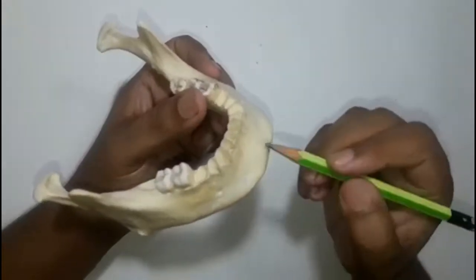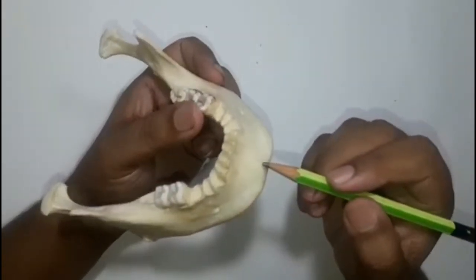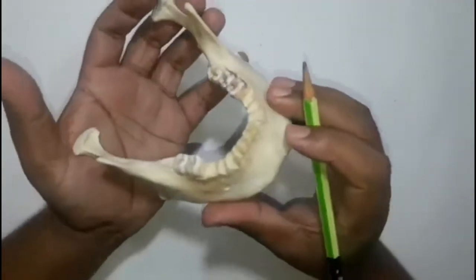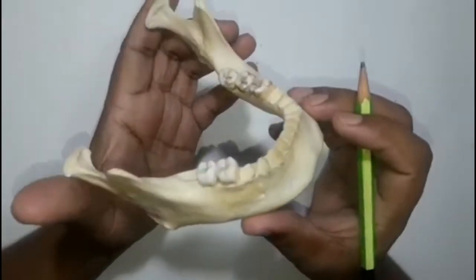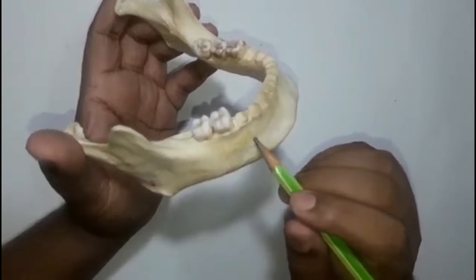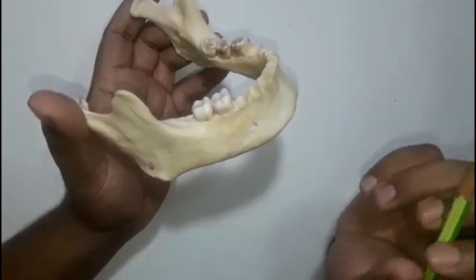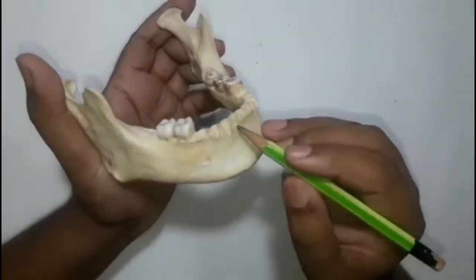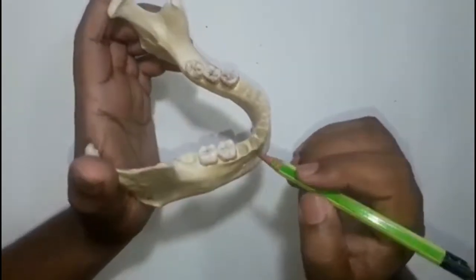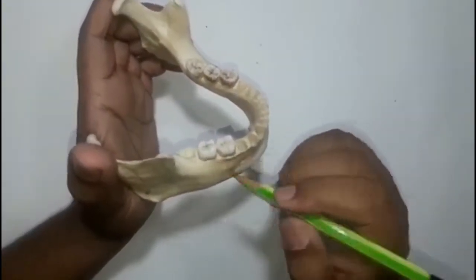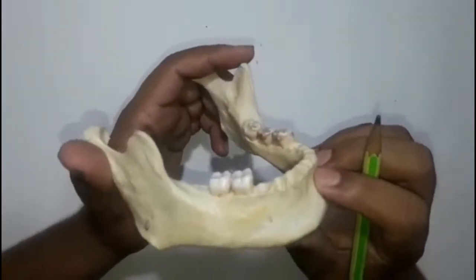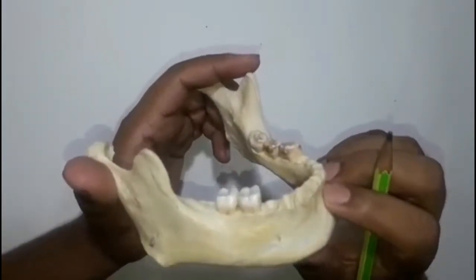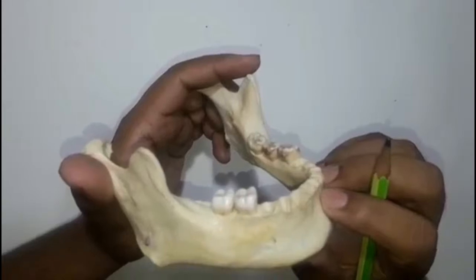And third feature, mental tubercle. And fourth feature, mental foramen, right? So next feature, incisive fossa. And sixth feature, oblique line. Okay, so in total, see here, 6 features.